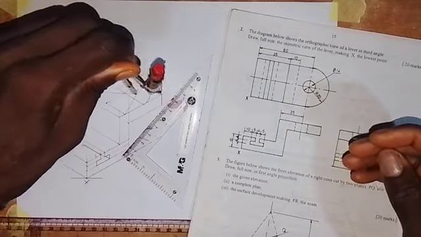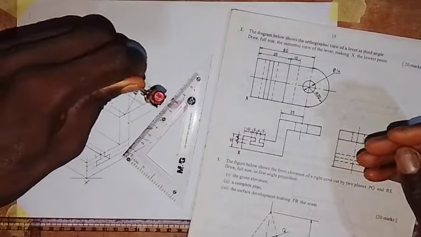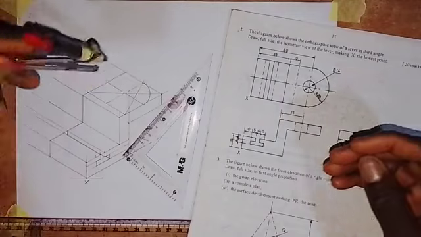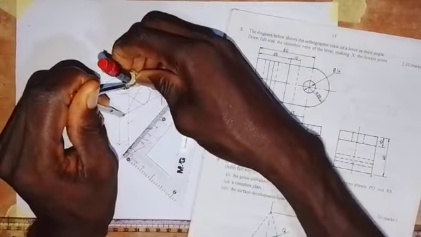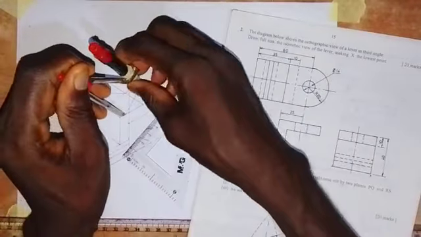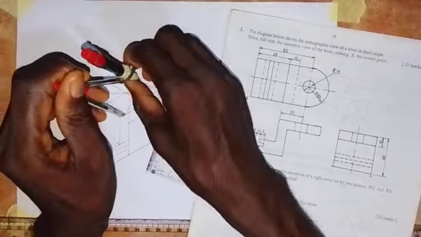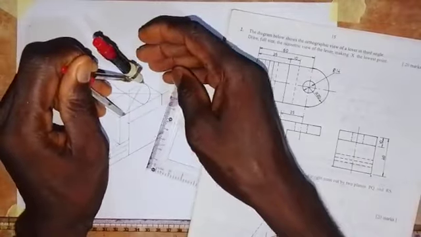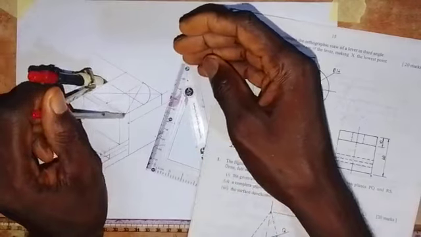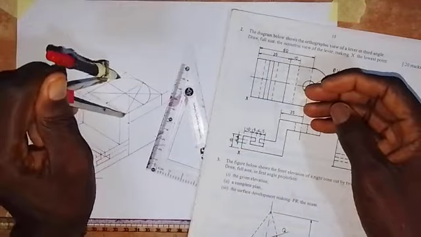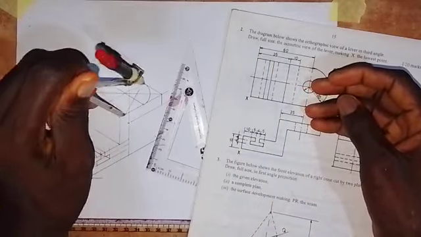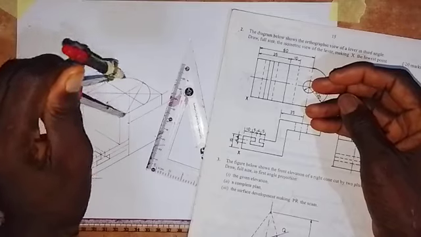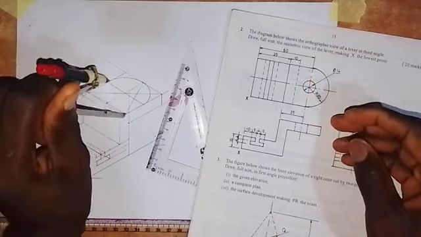All right, so produce this arc like this, which is part of the curve. Then I put the pinpoint here at this point, extend the pen point here. Then I'm going to draw a curve here like this. All right, so that is for the top part.